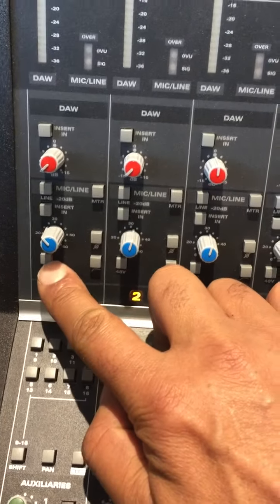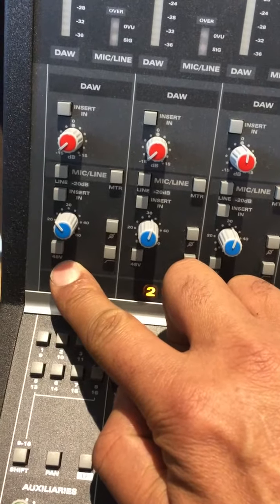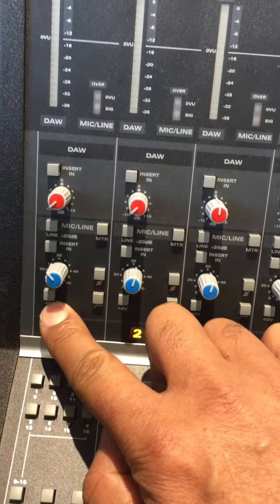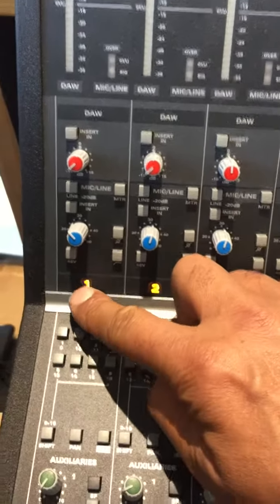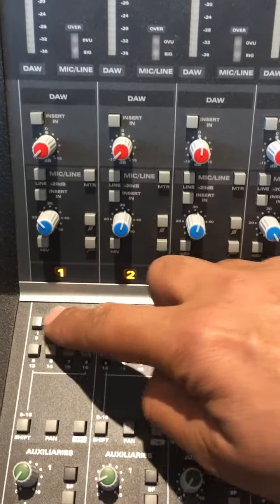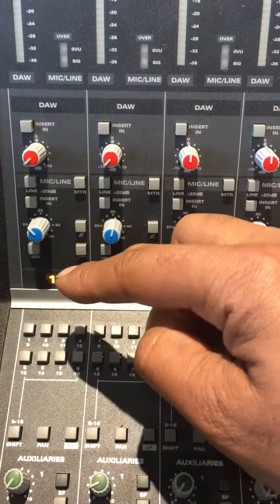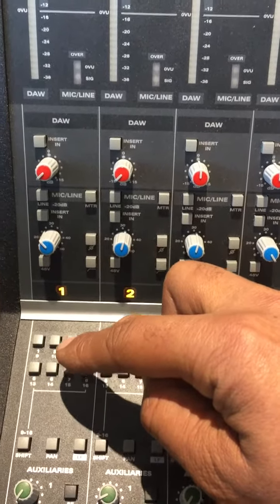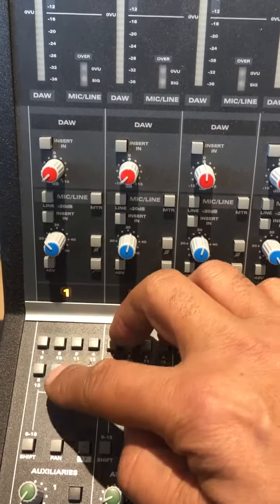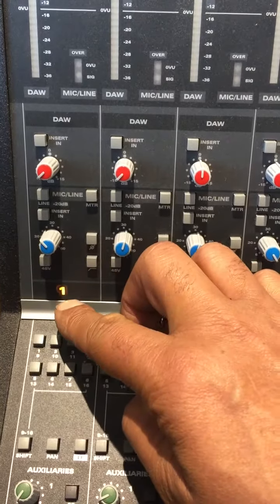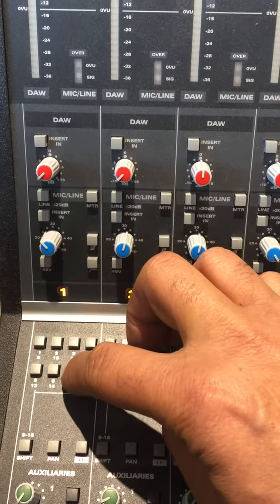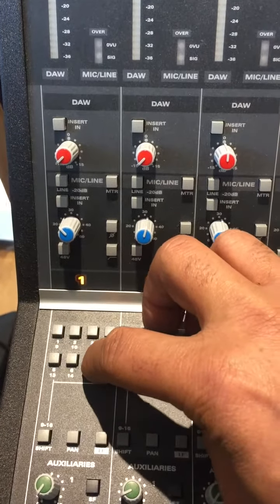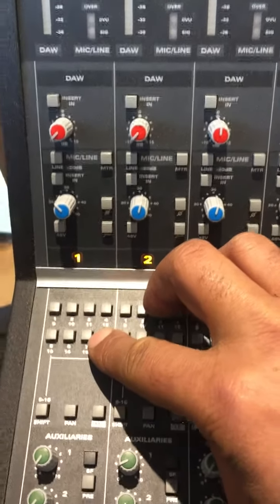You're going to need to know that the 48 volts needs to be switched in or out if it's a condenser mic, and you don't need it for dynamic mics. Then these buttons here, which are your routing buttons, take the signal from this channel and send it out to our audio interface and through into Logic or Pro Tools. So obviously if you want to record channel 1 to number 7, then you need to press 7 here. Okay, and it's still on channel 1, but it's getting recorded to another input.